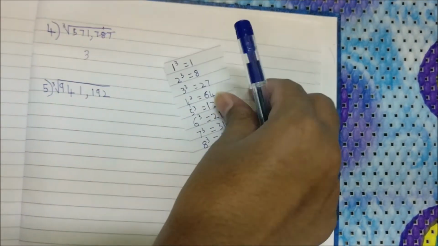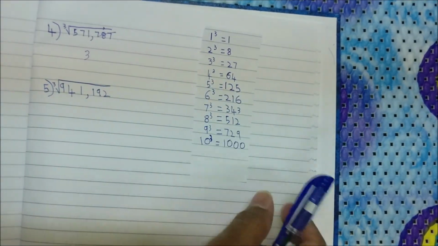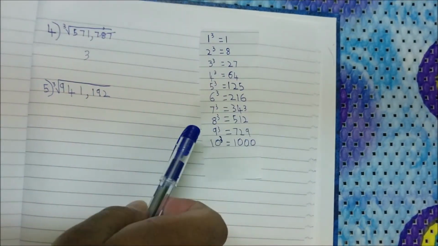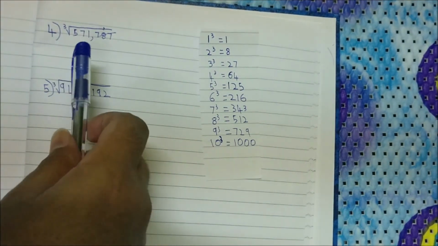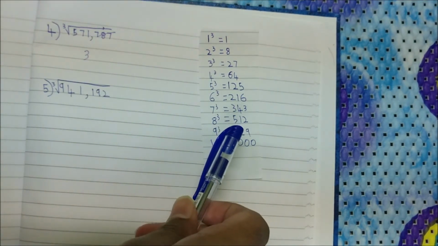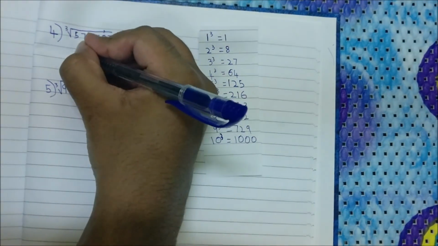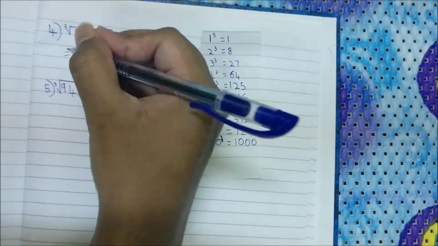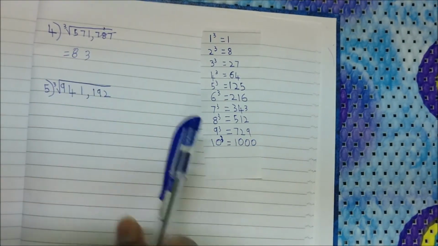So now look into the table. By now you should have learned this, or else it's going to be tough. If you have learned this, that's good, but I'm taking this out just for your friends. So now, as I told you, we have 571 left. What is just below 571 is 512, which is 8 cubed. So what we are going to write here is 8. Our answer is 83.